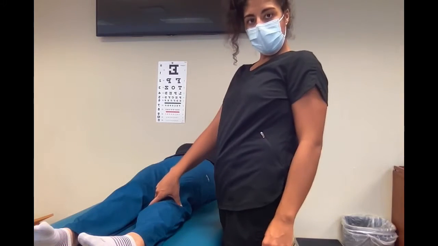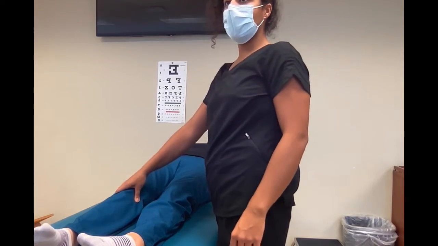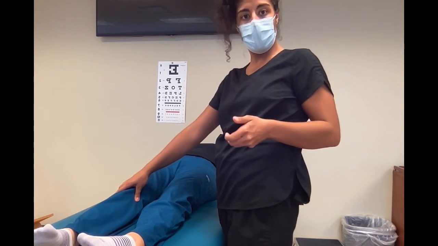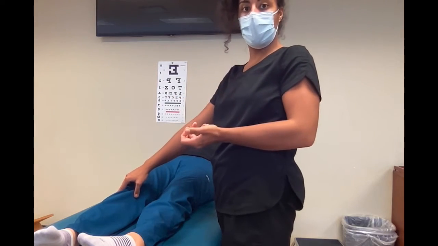This next test is called the supine to sit test. And this is going to be checking to see if there is an anterior posterior rotation of the innominates leading to a leg length discrepancy.